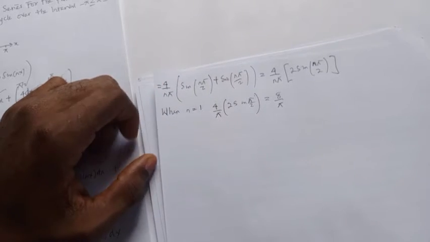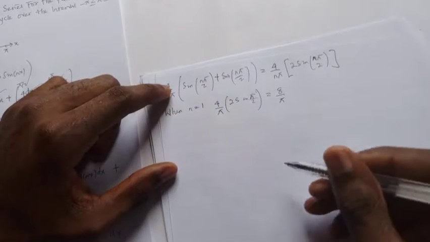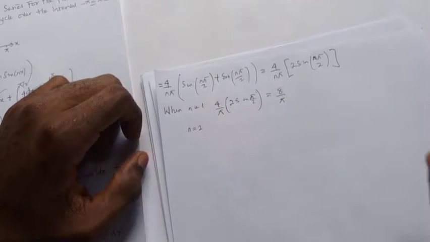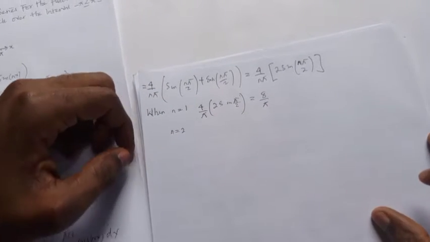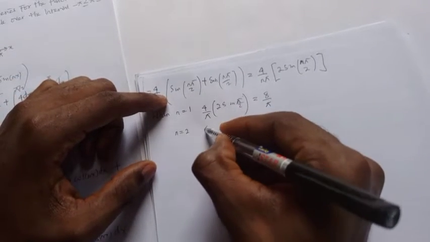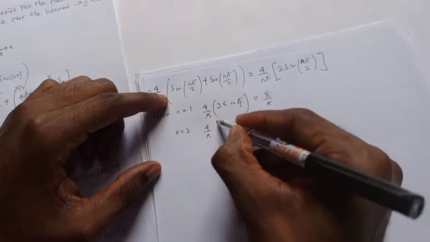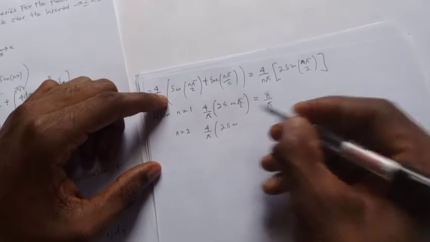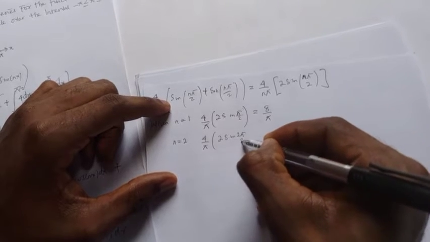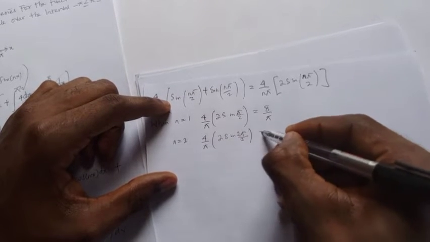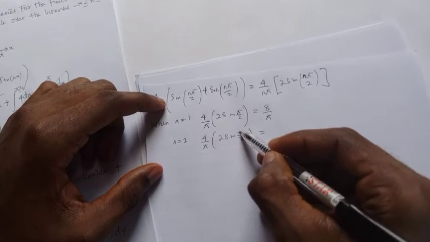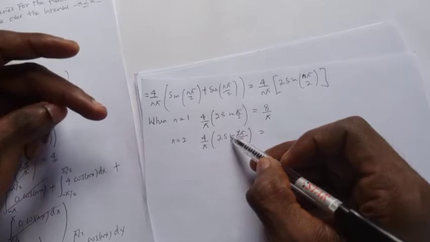Now when n is equal to 2, the value of this function becomes 4 over pi into 2 sine. Now n is now 2, which means 2 pi over 2. If you have a function like sine 2 pi over 2, the 2 can cancel out. That means you're looking at only sine pi.